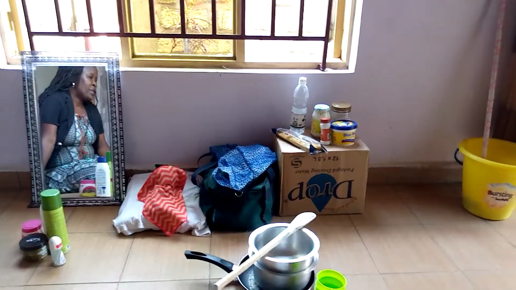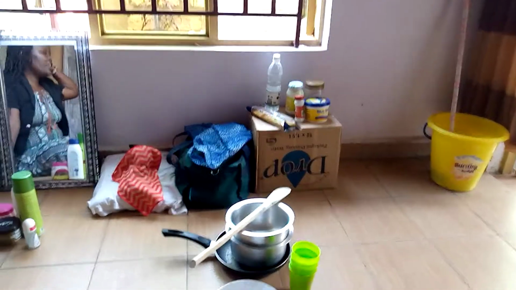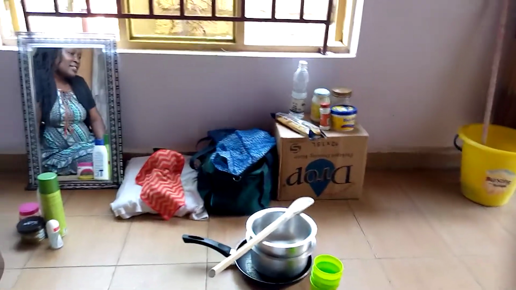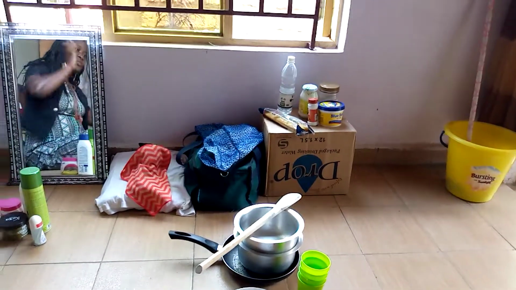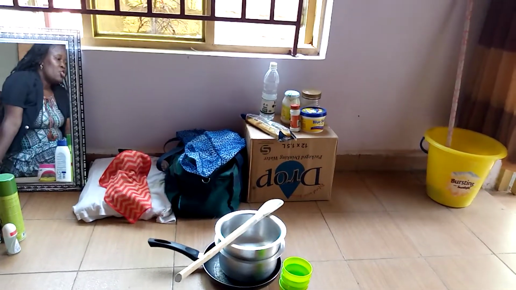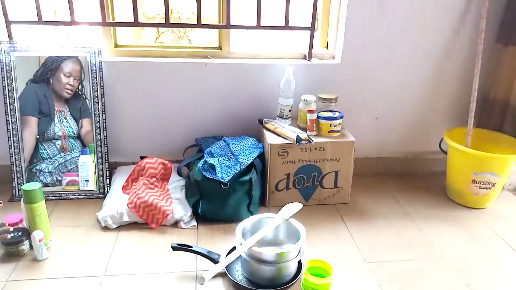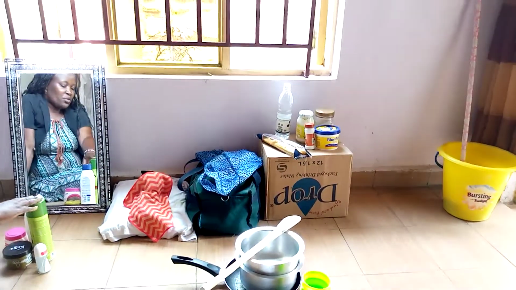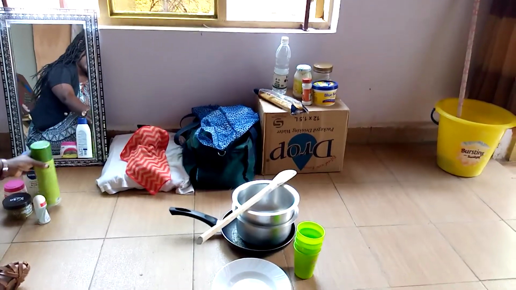Okay, lastly, I'm giving an example of a dramatic zone. In the dramatic zone, we have very, very many sub-activities that we do, or subtopics, or sub-themes, whatever. So in dramatic play also, let me start with the beauty parlor.